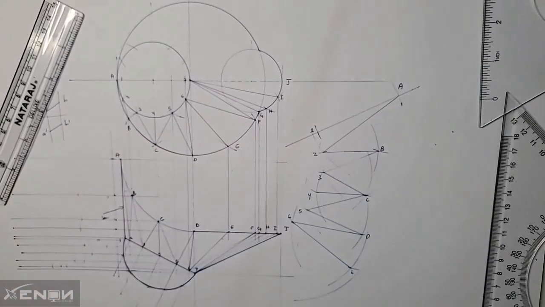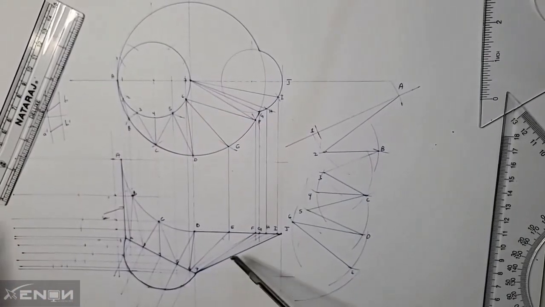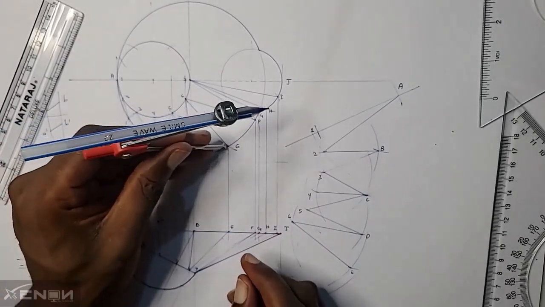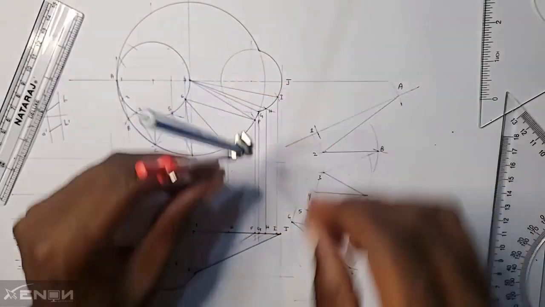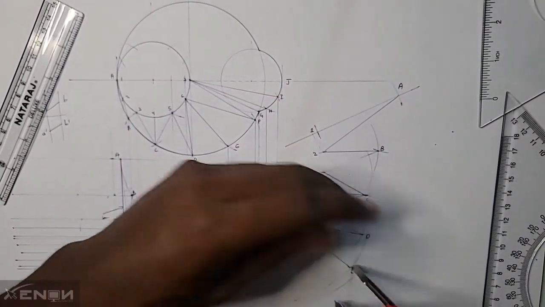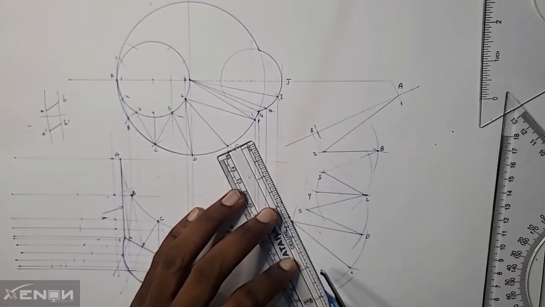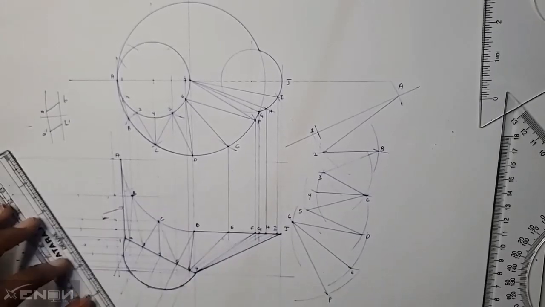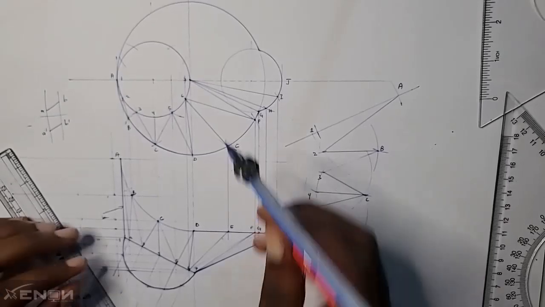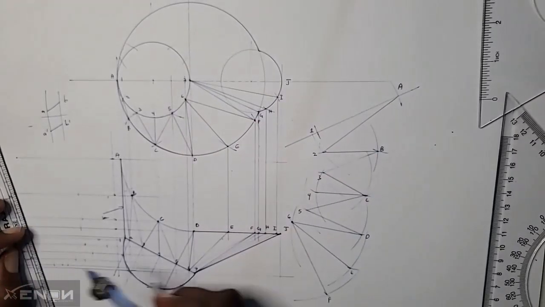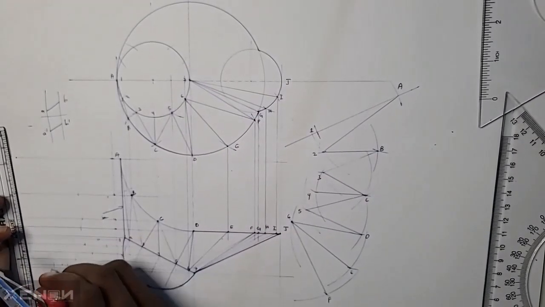mark off. We need the distance from E to F. As you can see, EF is horizontal in the plan, EF is slanted in the elevation, so the slanted one is the true length. Pick EF, stand at E. So this point here is F. Then from F we need to get point 7, so pick the plan length of F7. Come to 7 right here, mark it off.